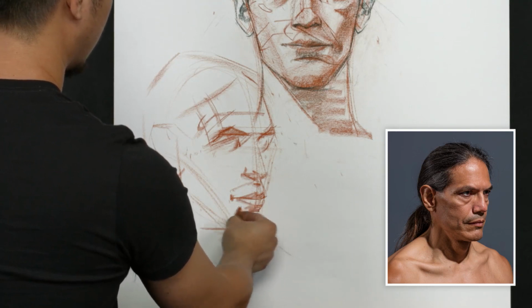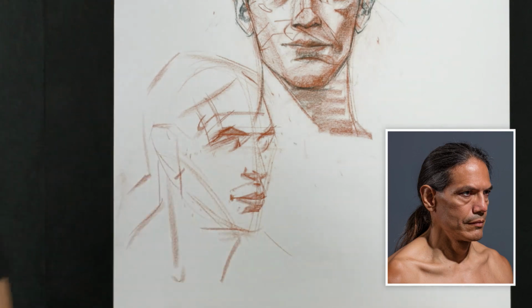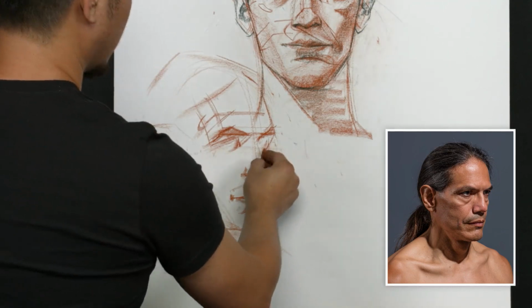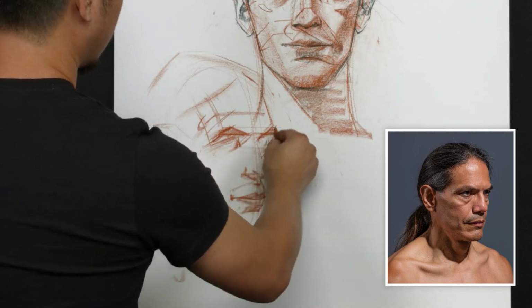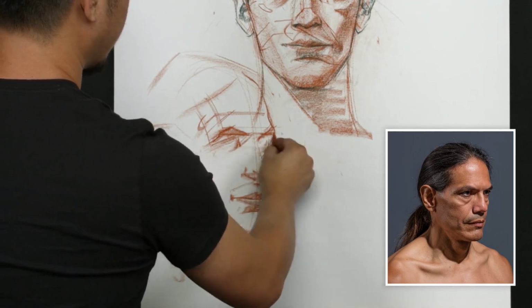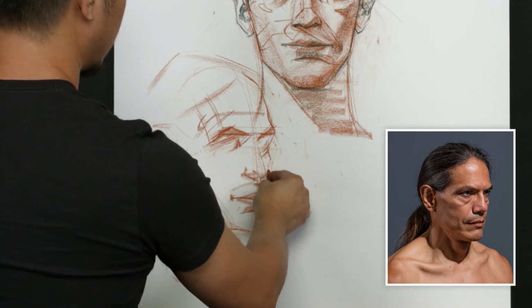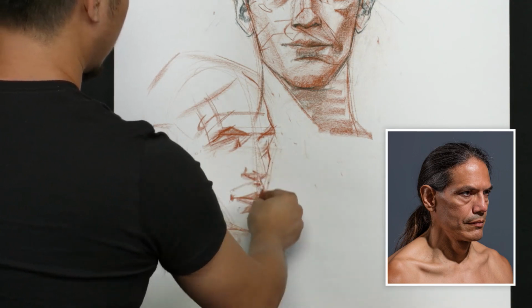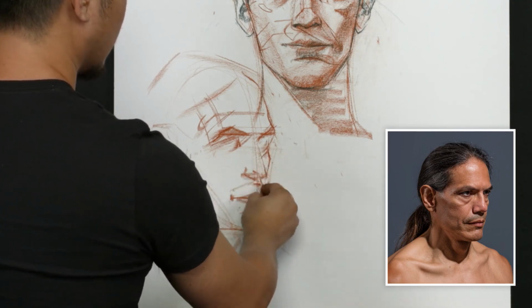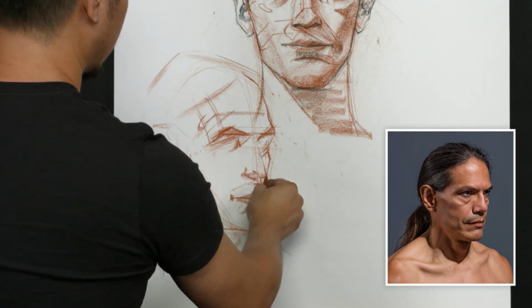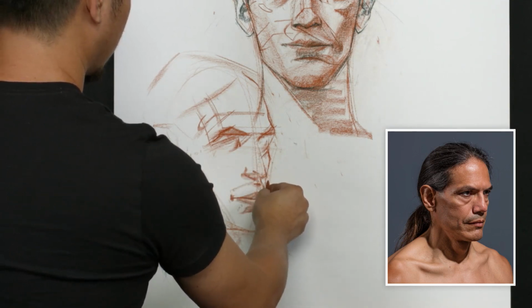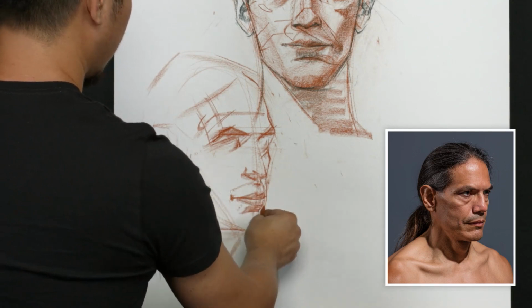Okay, the shadow from below the lower lip. The forehead bumps out, then goes back into the socket. The cheek bumps out, goes right behind the nose, and then the muzzle protrudes out. And we see back into the chin box protrudes out.